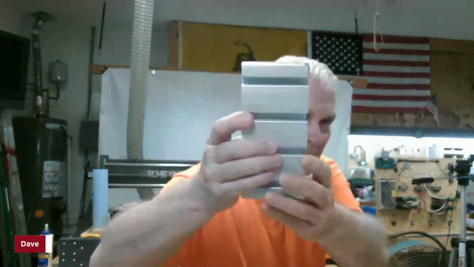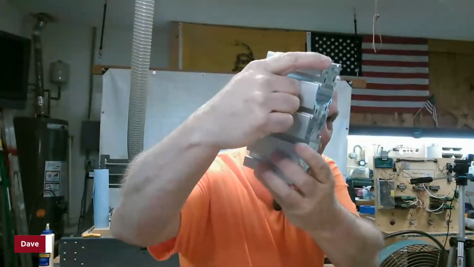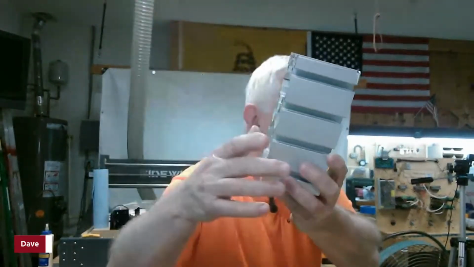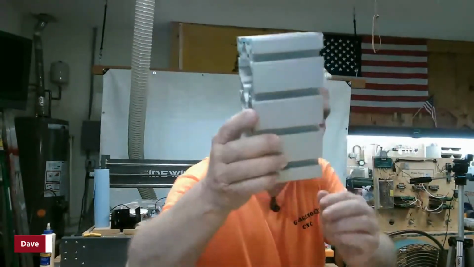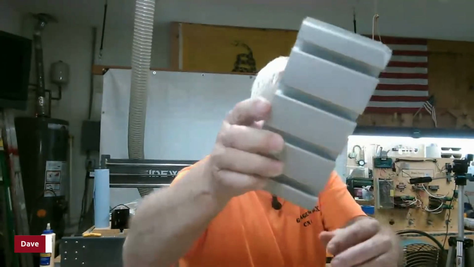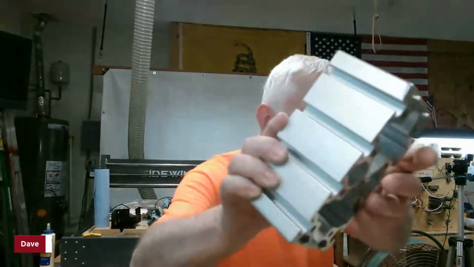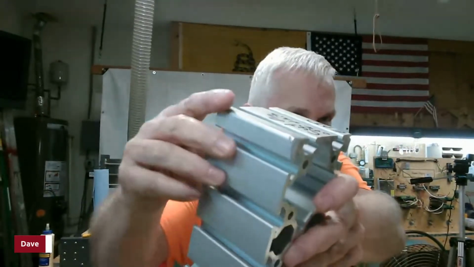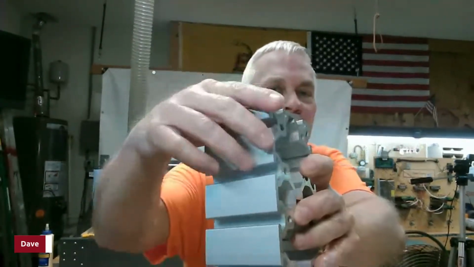And I knew I wanted to cut it off of this end. I don't think you can see it, but you know how shipping is. I even put a special note to the 80/20 people. I said, hey, make sure you pack it good so I don't get a corner bent up. And sure enough, that corner, I don't know if you can see it. Yep. It's all bent up right there.